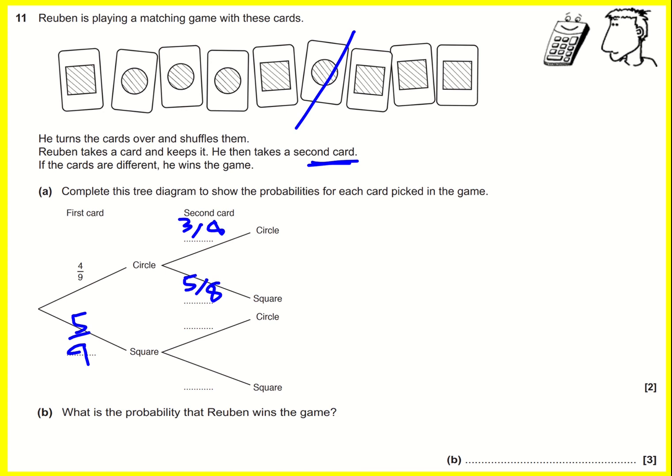And then let's imagine he's taken a square card instead. Okay, that one's not back in. Then the circle one here is going to be 4 over 8, and 4 over 8 here. That is a completed tree diagram.